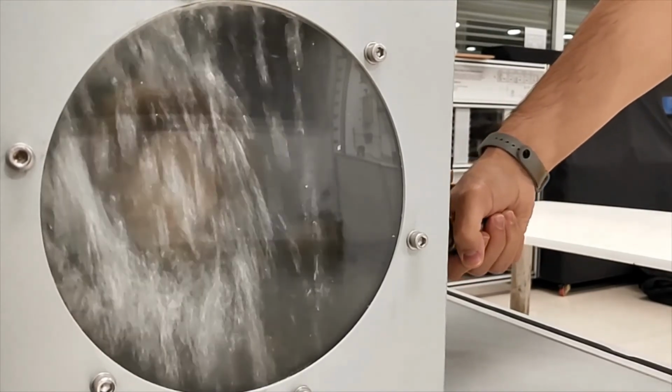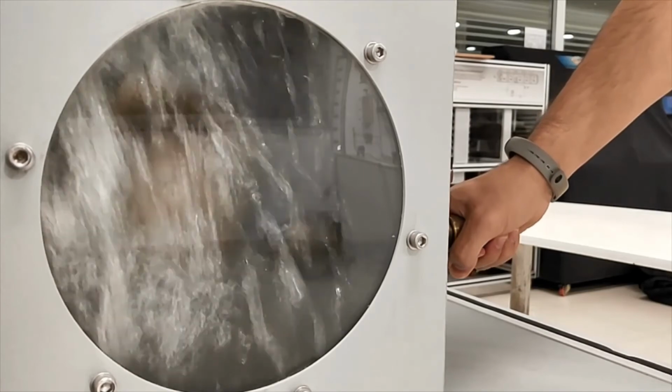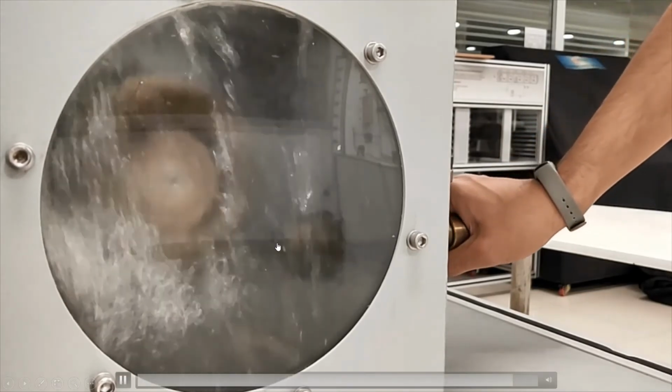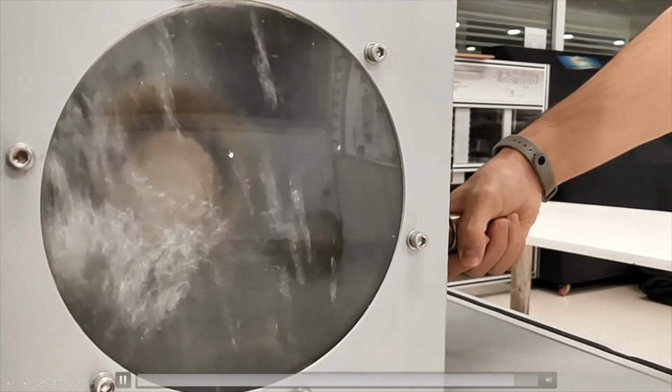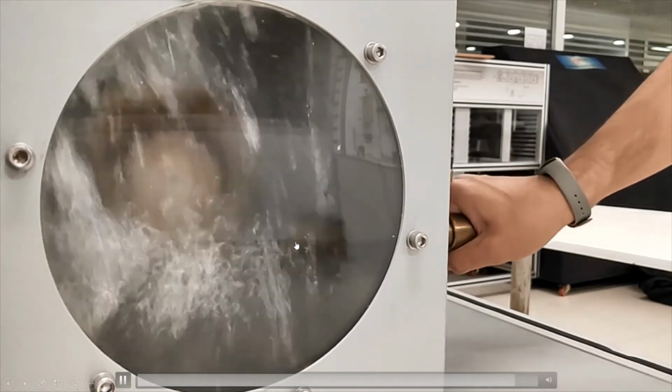You can see the spear rod is moved out. The flow rate is increased right now.